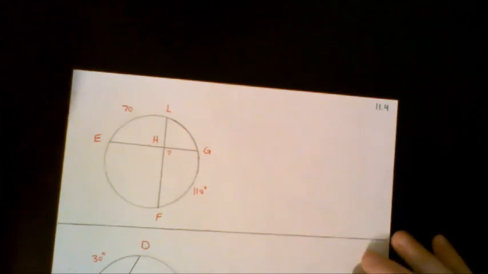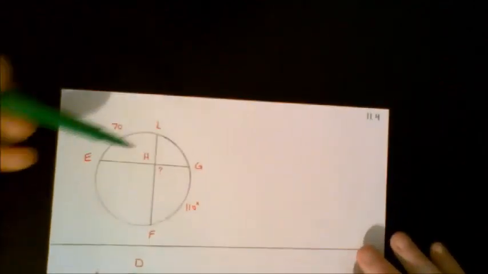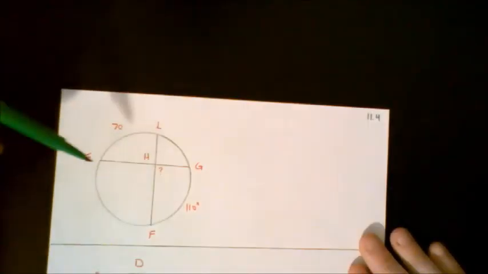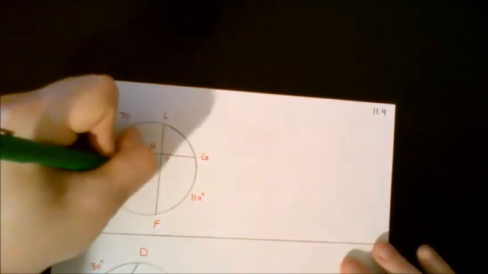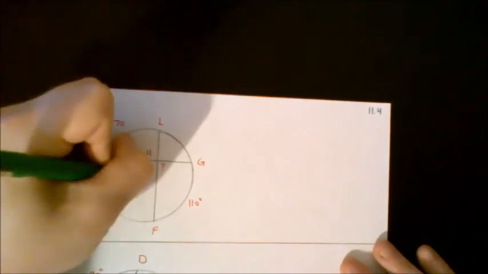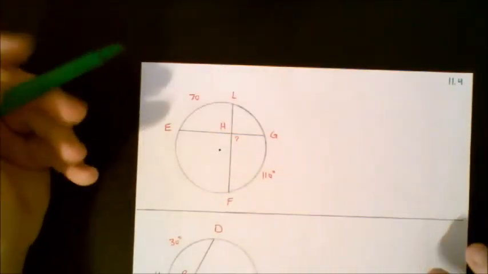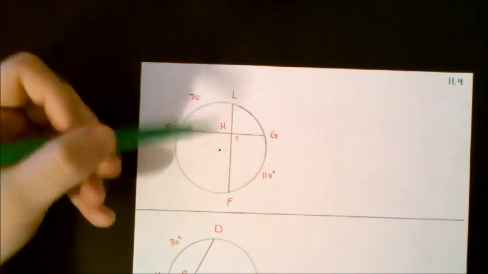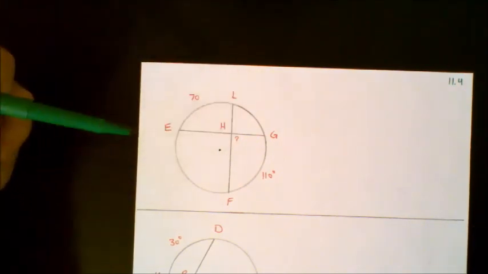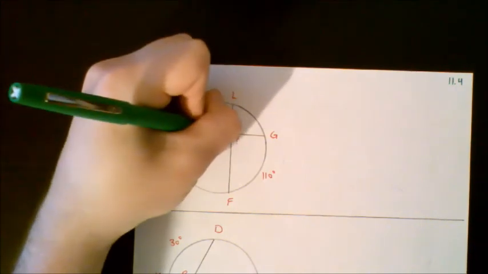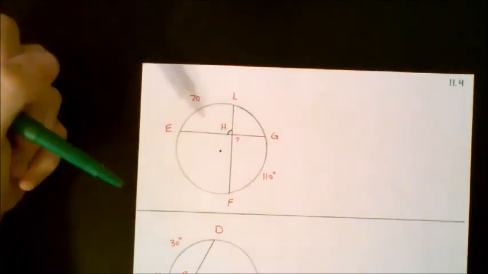Now, what we're going to talk about are some other kinds of angles. Notice angle LHE. That is not a central angle because the center of the circle is right here, so it's off the center. And it is not an inscribed angle because it does not touch any part of the edge of the circle. So angle LHE, we're going to find the angle measure of that one.